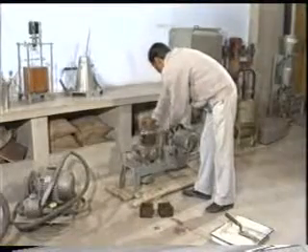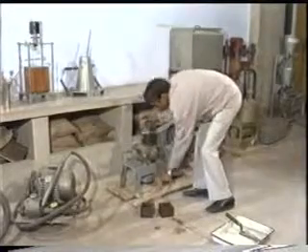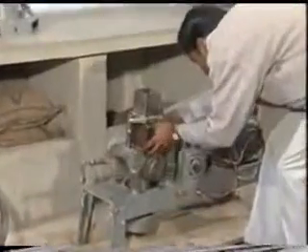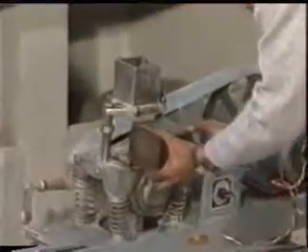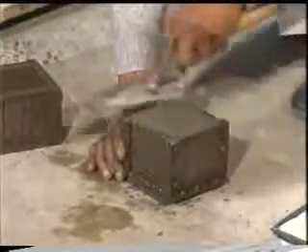Unclamp the mold. Remove the mold carefully from the machine and place it on a level surface. Finish the surface of the mortar cube with a trowel.